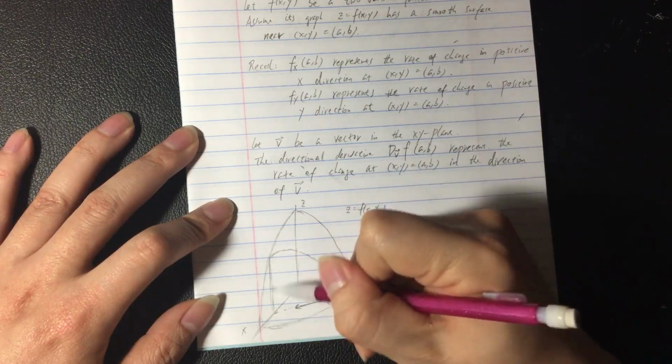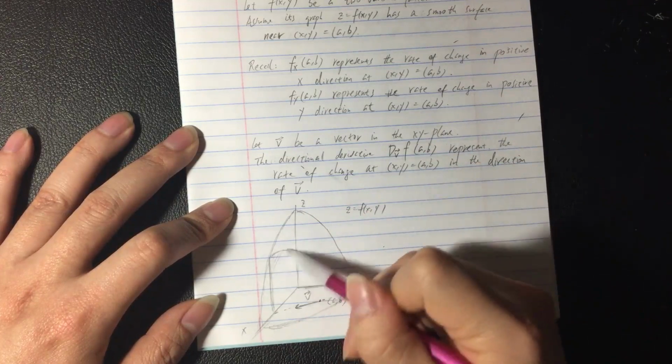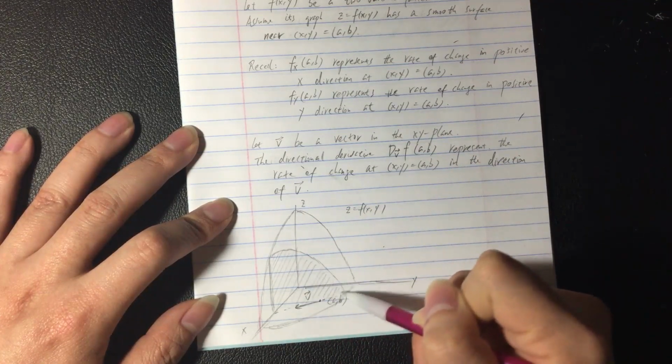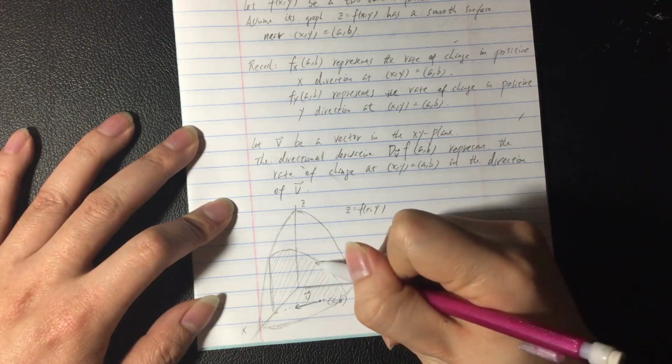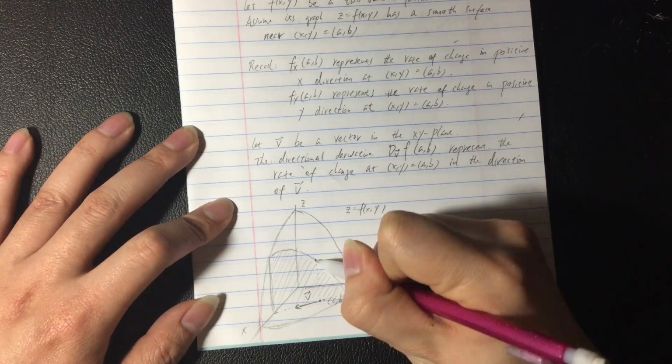That's a cross section passing through a,b in direction of v. f of a,b is somewhere here in the surface. That's f of a,b.